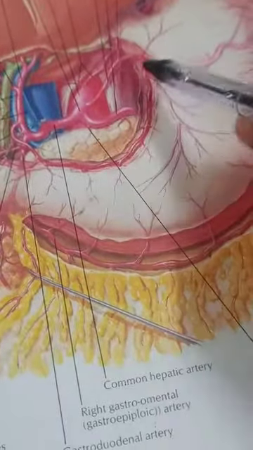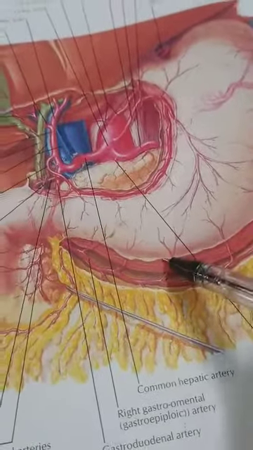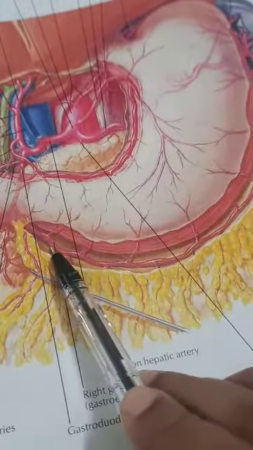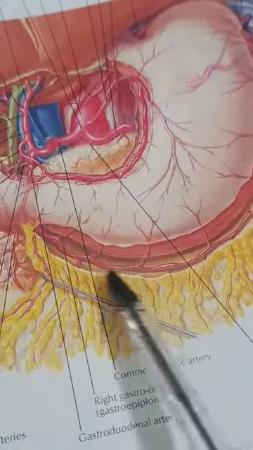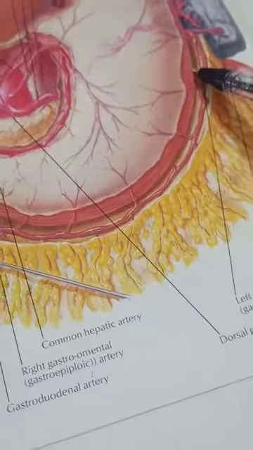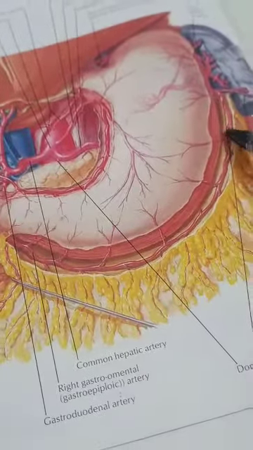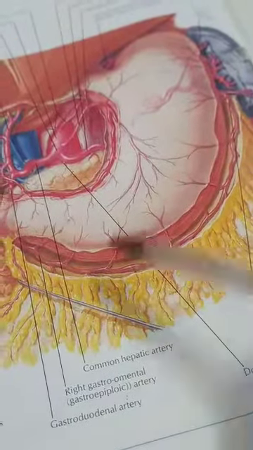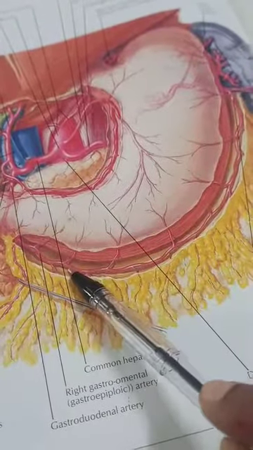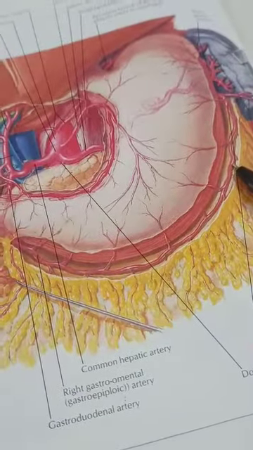Then towards the greater curvature, this is the greater curvature. Here there will be gastroepiploic arteries. So the right gastroepiploic artery, and here comes the left gastroepiploic artery. They will form an arch in the greater curvature: the right gastroepiploic artery and the left gastroepiploic artery.